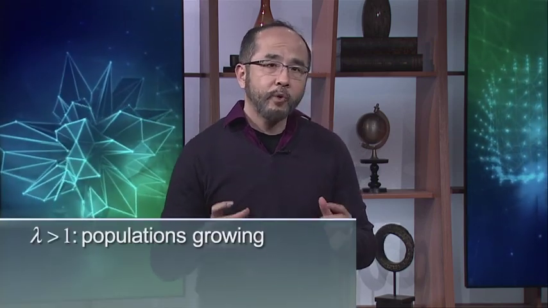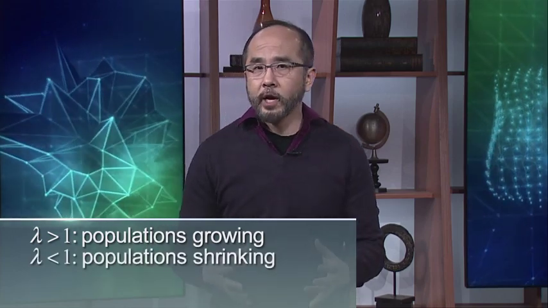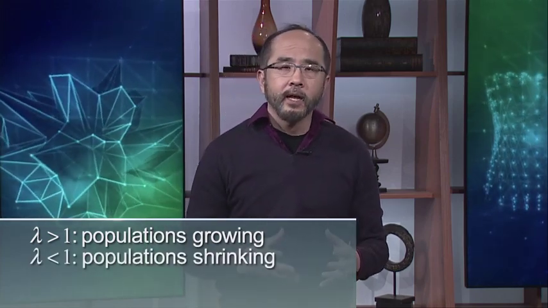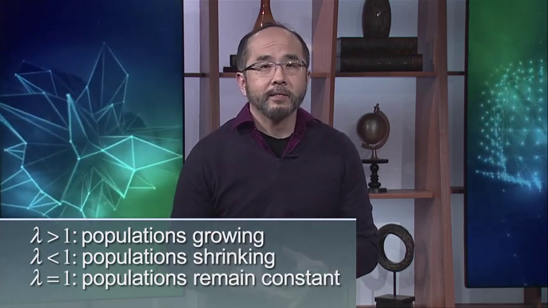And if lambda is greater than 1, the populations are growing. And if lambda is less than 1, both populations are shrinking. And if lambda equals 1, then the populations are remaining constant. So eigenvalues can tell us something about the contraction or expansion of the eigenvector that it is associated with.